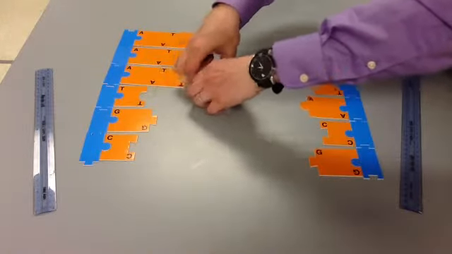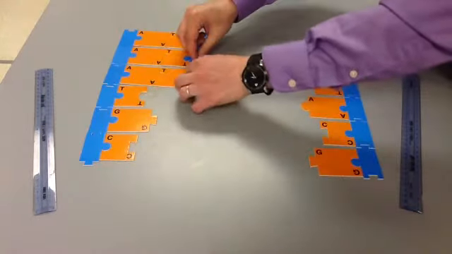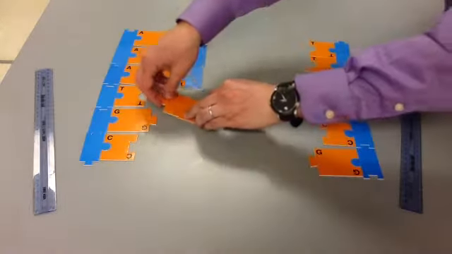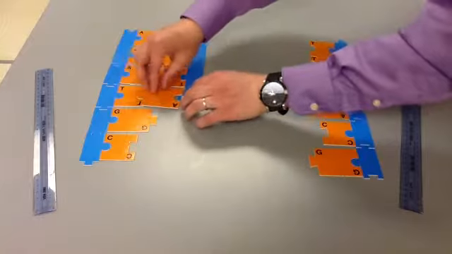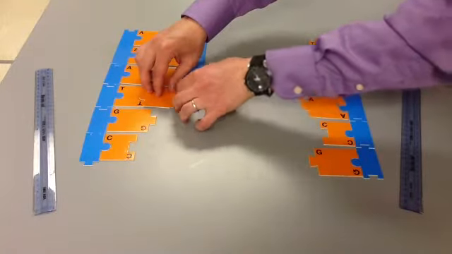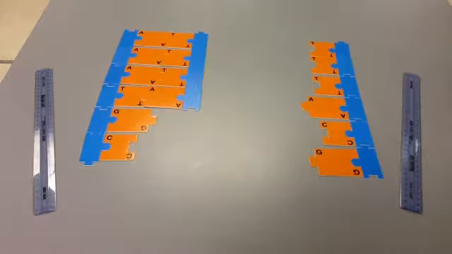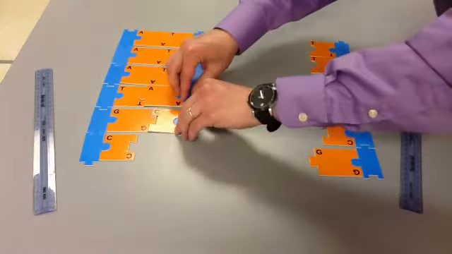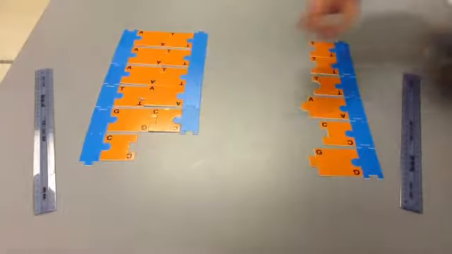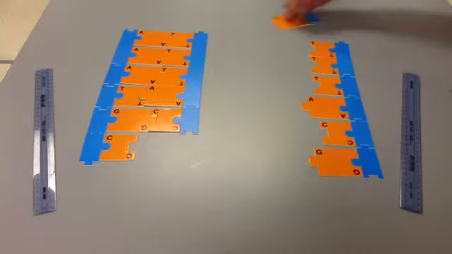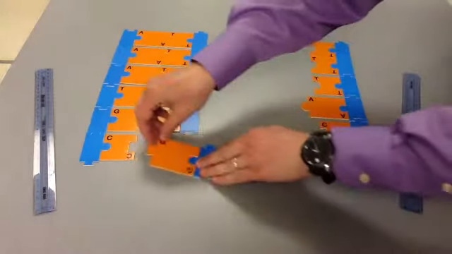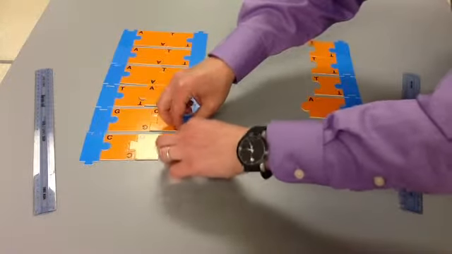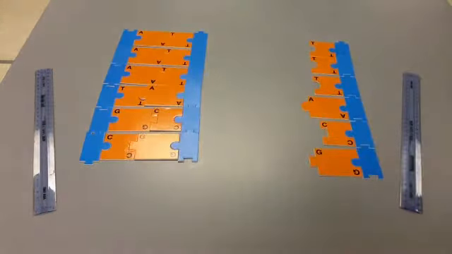A T nucleotide is matched up to an A base. An A nucleotide is matched up to the T base. A C nucleotide matches up with the G base. And a G nucleotide matches up with the C base. We now have a completed strand of DNA.